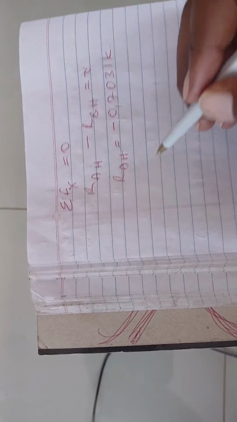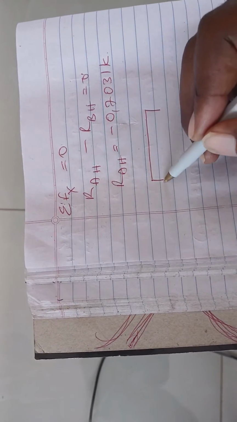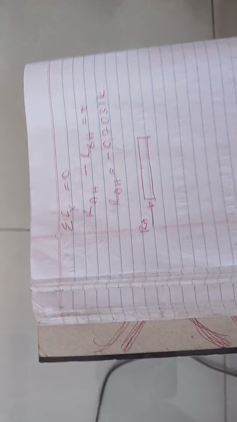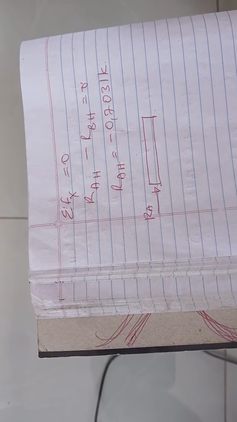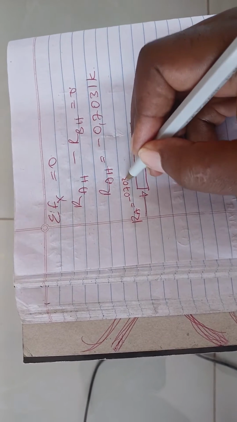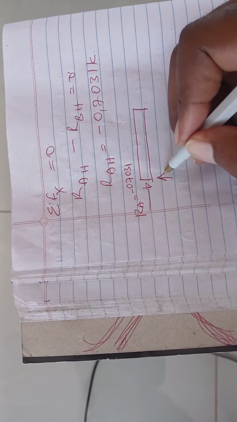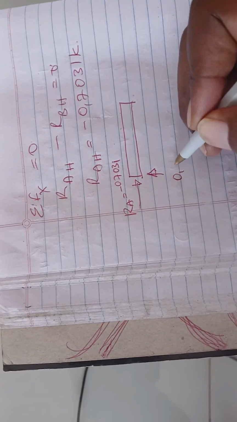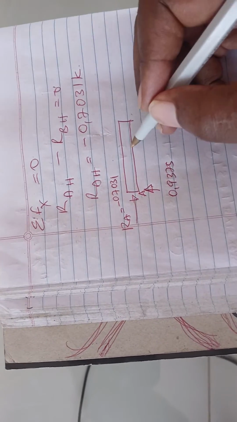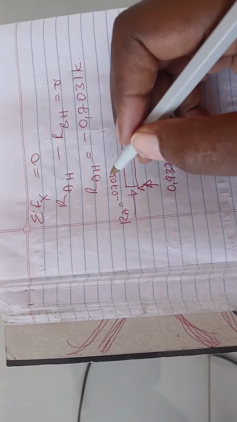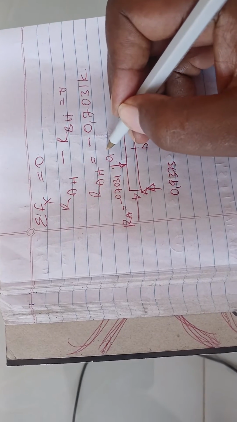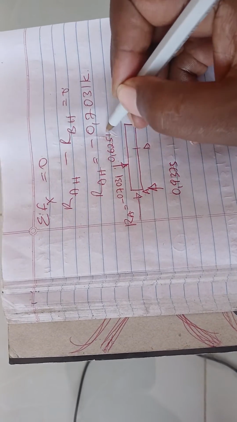Now if we draw our UDL, here we have our RAH, which is equal to minus 0.7031, and then we have our reaction here, which is equal to 0.9375, and then here this is our point A, and then we have our point D here, and we have our uniformly distributed load, which is equal to 0.625 kilonewtons.